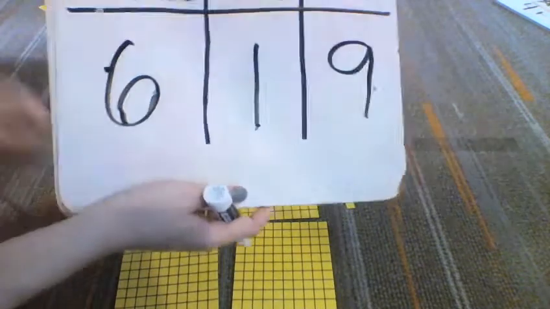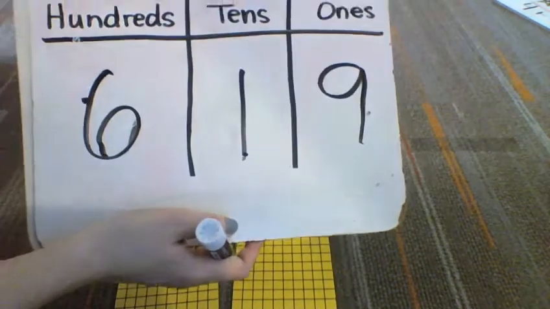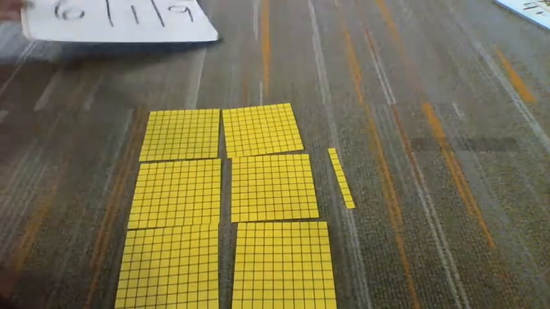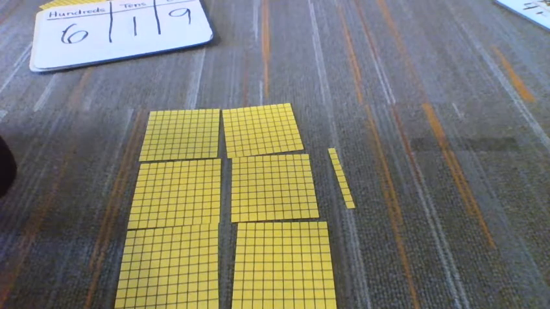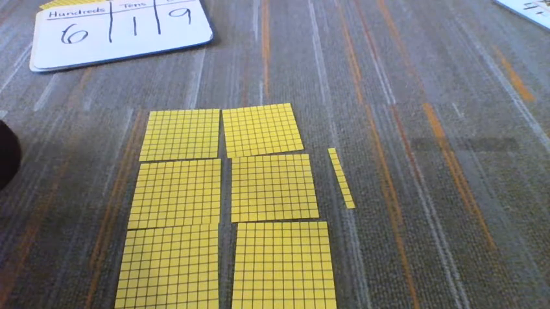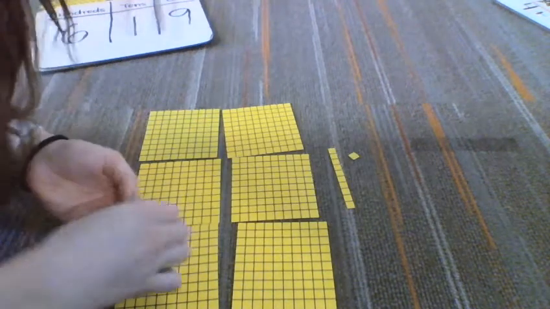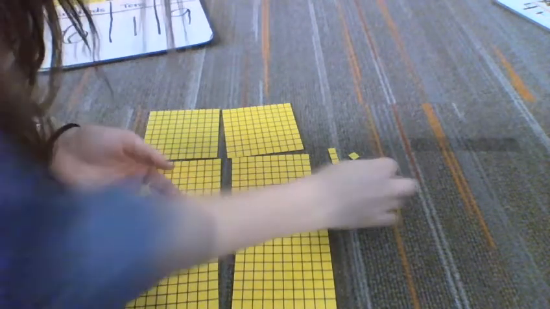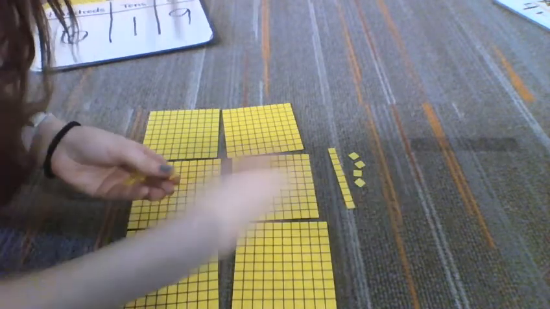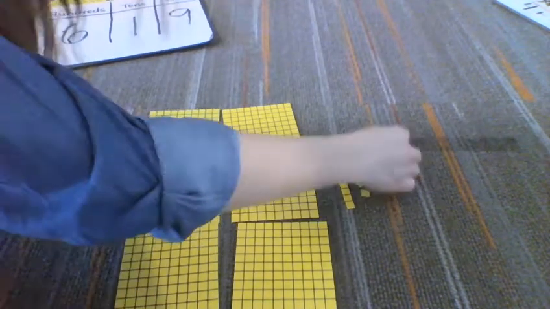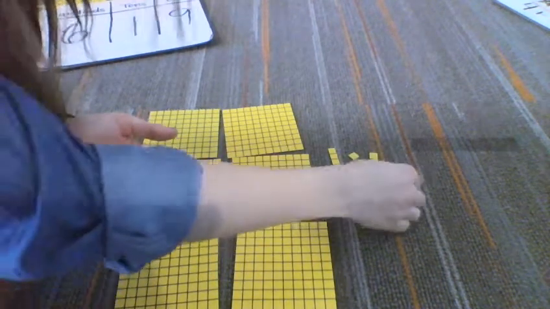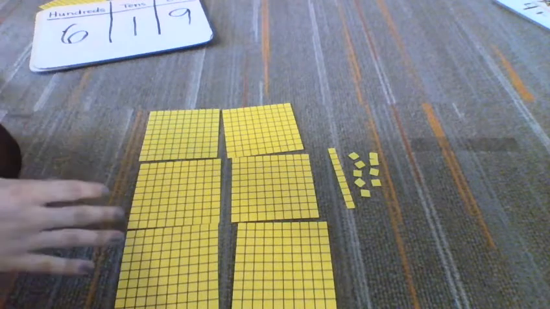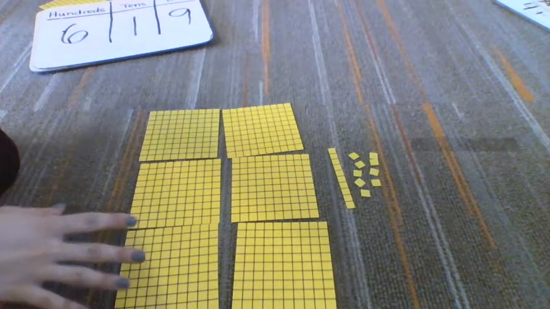We can't forget about the ones, so how many ones are we going to need? 9, that's right. So I'm going to count out 9 tiny pieces. So 1, 2, 3, 4, 5, 6, 7, 8, 9. So I used these pieces to show 619.